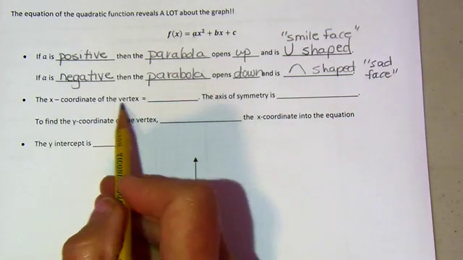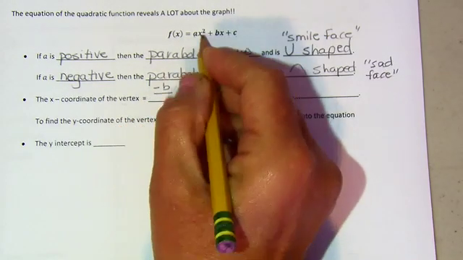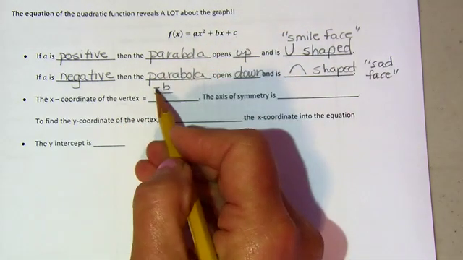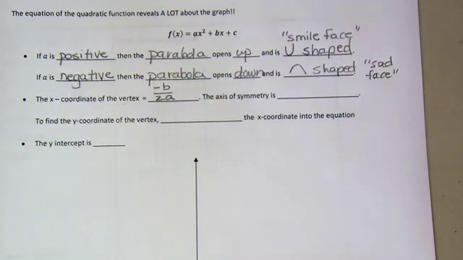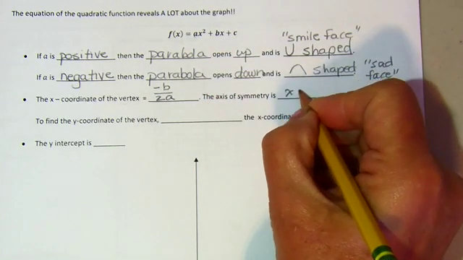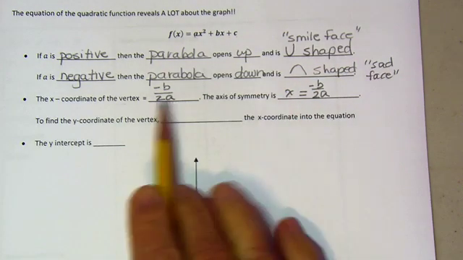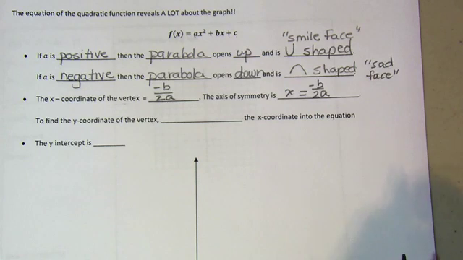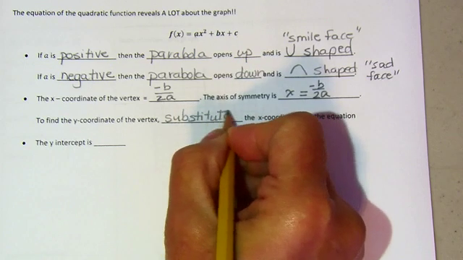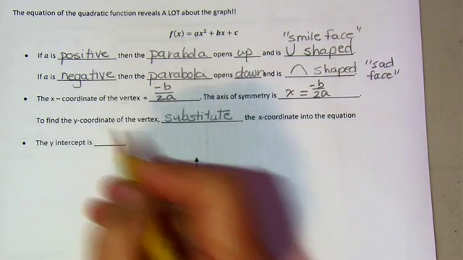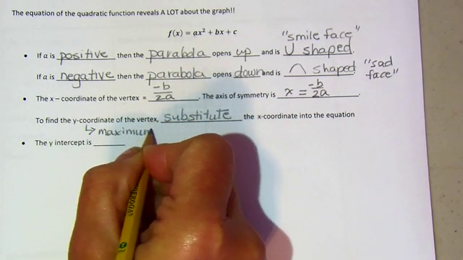Okay, so the x coordinate of the vertex, there's a little formula that we're going to use to calculate it. It's the opposite of whatever b is. So if b is positive, we make it negative. If b is negative, we're going to make it positive, over 2a. And also the axis of symmetry is x equals negative b over 2a. Okay, so that's the x coordinate of the vertex and the axis of symmetry. To find the y coordinate of the vertex, we substitute the x value that we calculated into the equation. That y coordinate is also the maximum or minimum value.